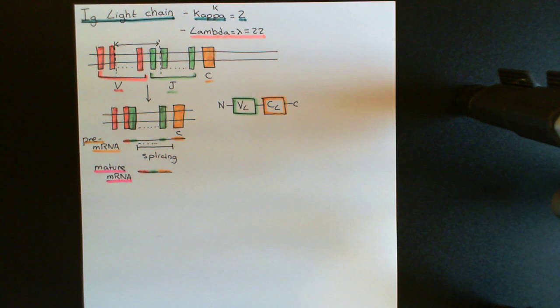After it's completed that design process, it will be set in stone. It can't suddenly decide, actually we'll use the constant gene segment of the other type of immunoglobulin light chain to make our light chain. So each of these B cells coming out of this development process will only be able to produce an immunoglobulin light chain of either the Kappa type or the Lambda type.